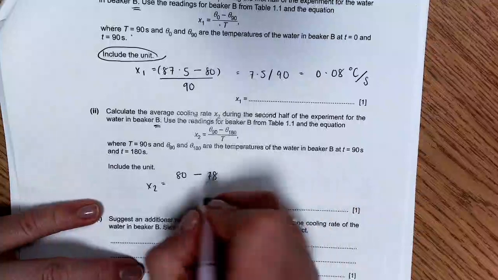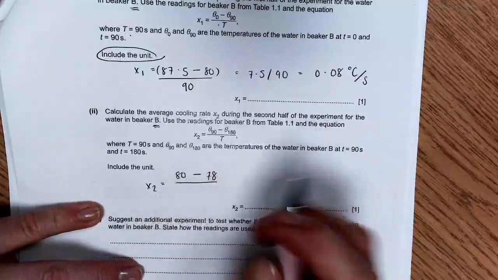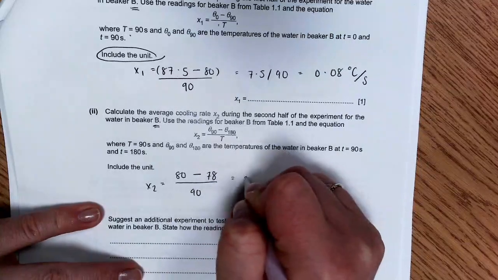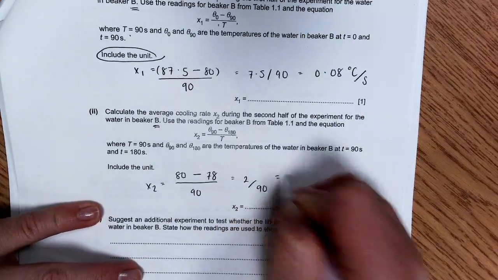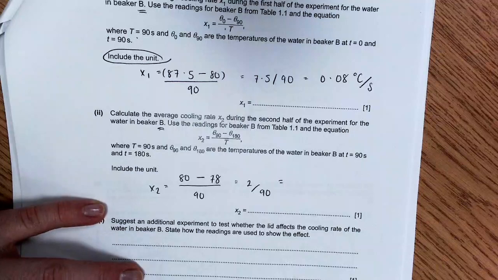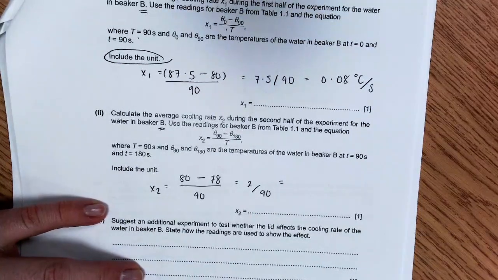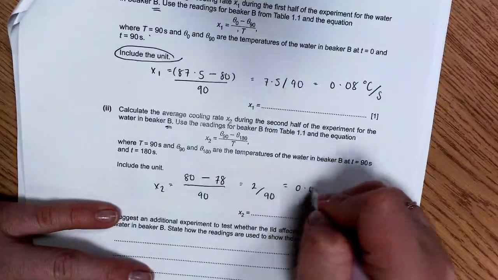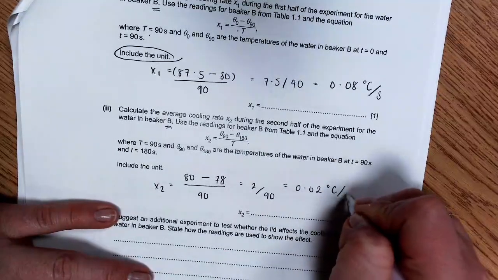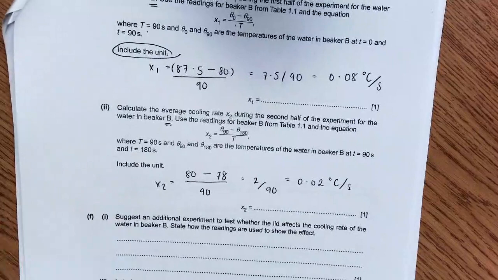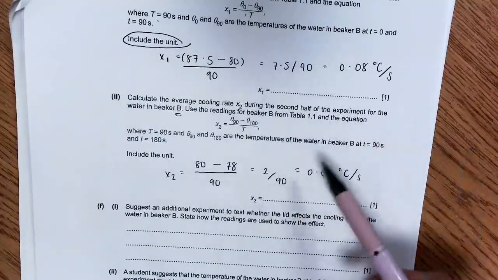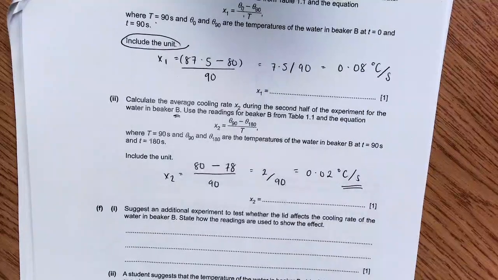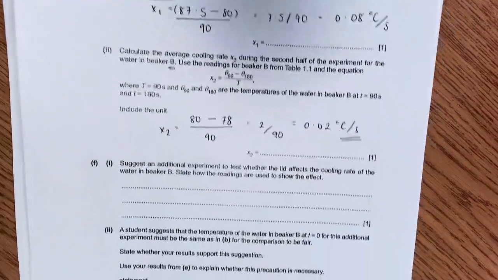Okay, so this time, the time is still 90 seconds because it's between 90 and 180. So I've got 2 over 90, and I'm getting 0.02 recurring. But again, it's degrees Celsius per second. Okay, you get 1 mark for the correct calculations for both of these, and you get 1 mark for them seeing the unit at least once.